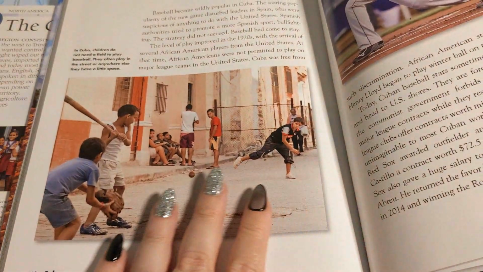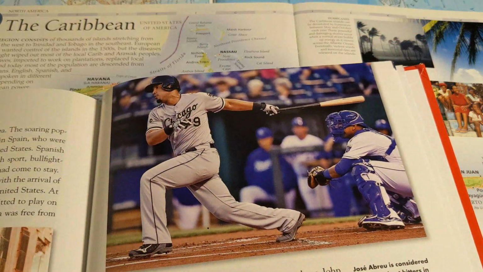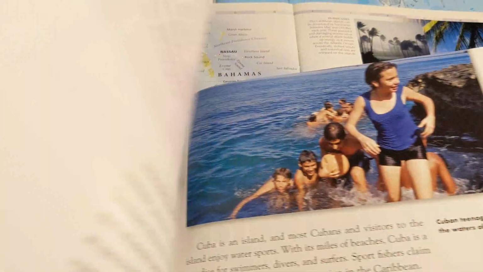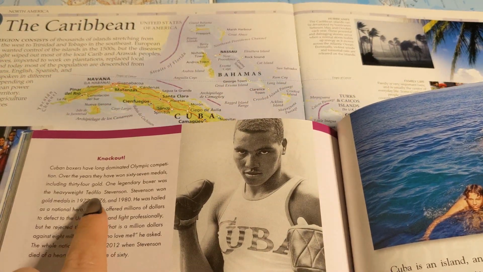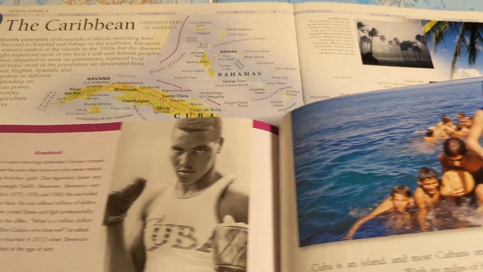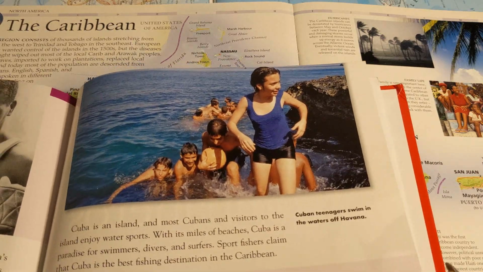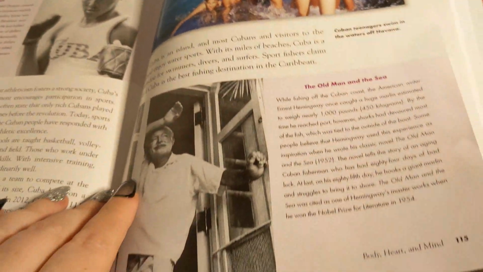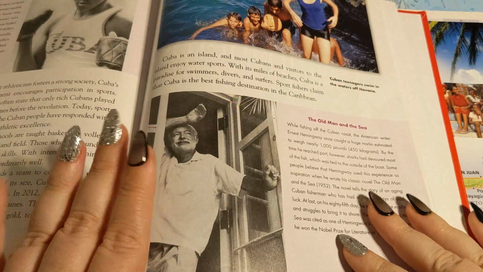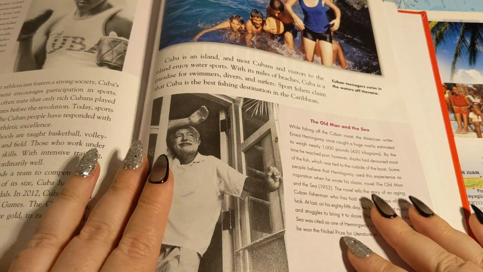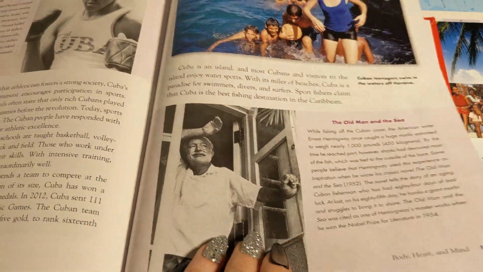Baseball is the big sport in Cuba, and there are lots of Cuban players in the major leagues in the United States. Boxing too, this is Teofilo Stevenson. And of course swimming, you're an island in the Caribbean, you gotta go swimming. And here's Ernest Hemingway, who lived in Cuba for quite a while. He wrote For Whom the Bell Tolls and The Old Man and the Sea while living in Cuba, and he had to leave during the revolution.